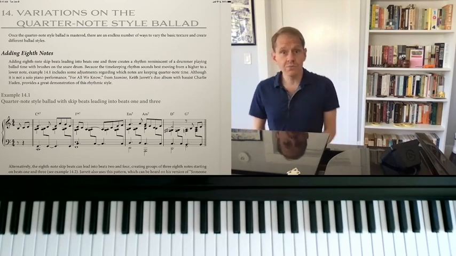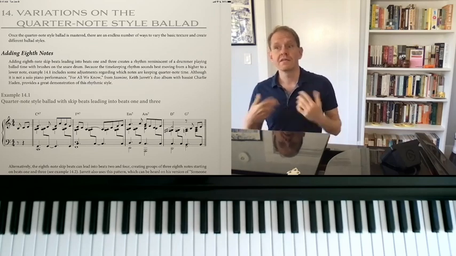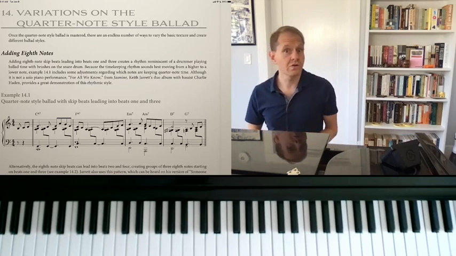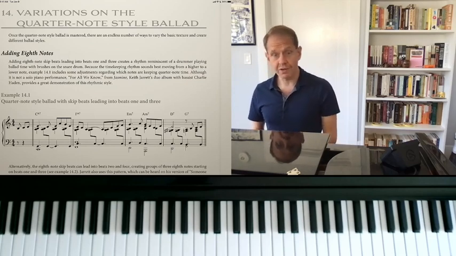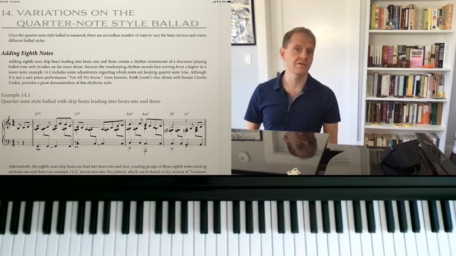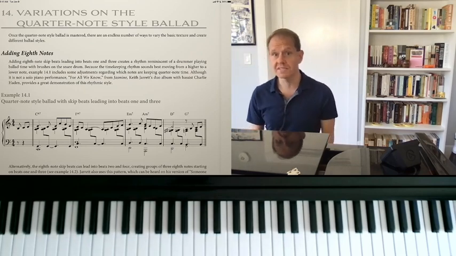In this case, I would recommend going and watching the second installment, which is called the Repeated Quarter-Note Style Ballad, because that's what this is based on. But I'll catch you up a little bit. I'm going to be using the Hoagy Carmichael tune, The Nearness of You, as an example.